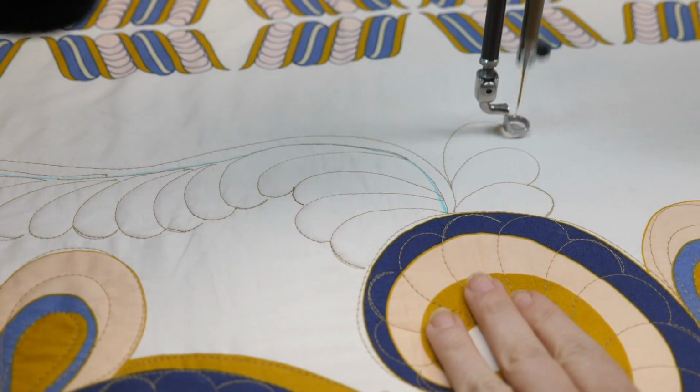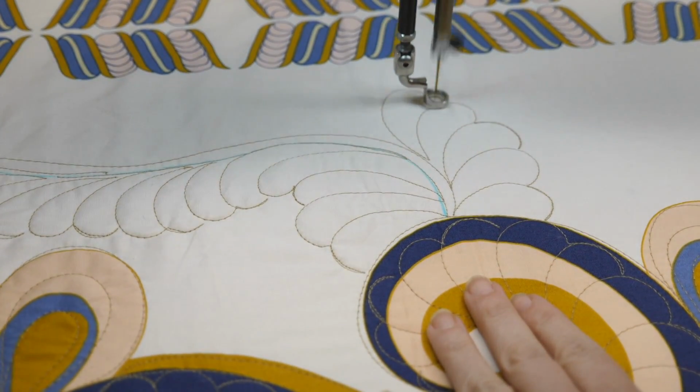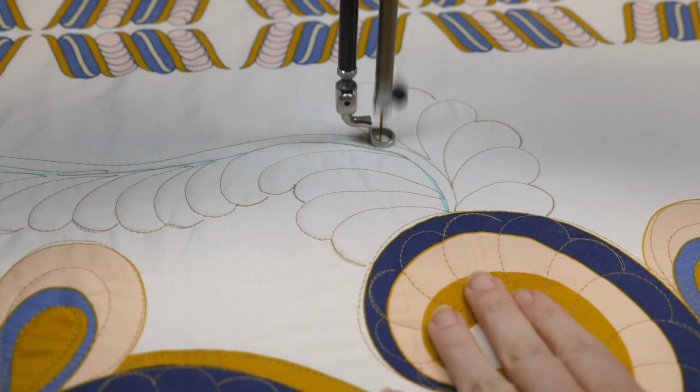As a part of the Free-motion Challenge Quilting Along, we've been quilting feathers, and in the last video we quilted some feathers in the background area of our quilt. Now we're going to pick the fillers that we want to put around that feather.